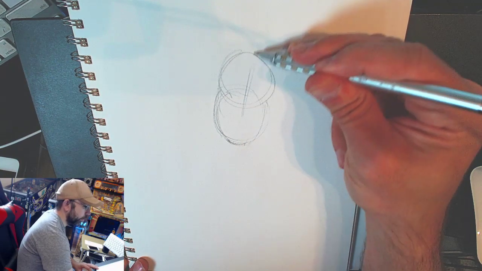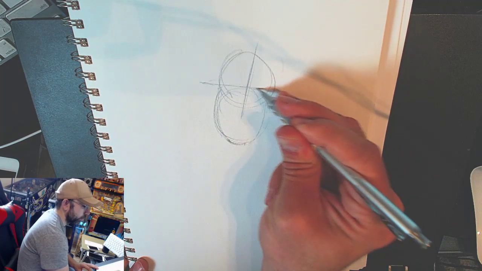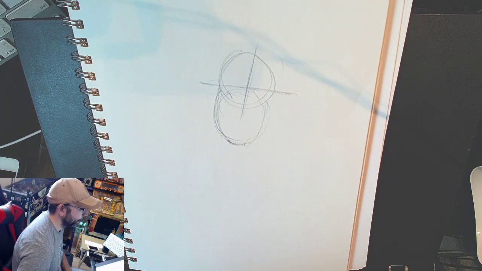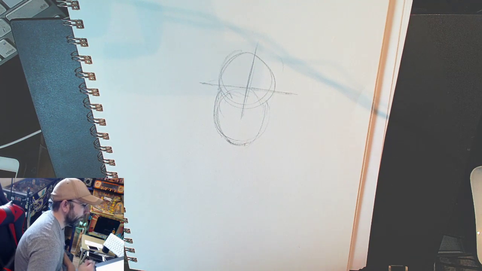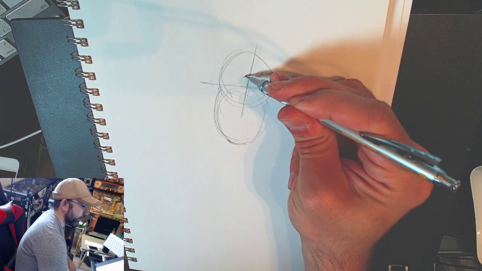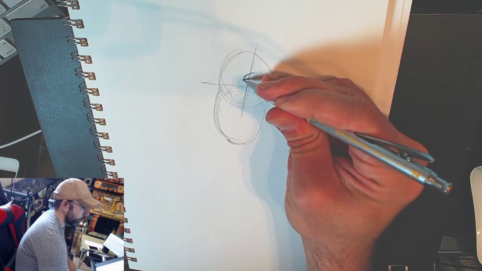So up in this area, this is where I'm gonna have sort of a cross area. His nose is going to be right up in this area here. I'm going to start curving this.